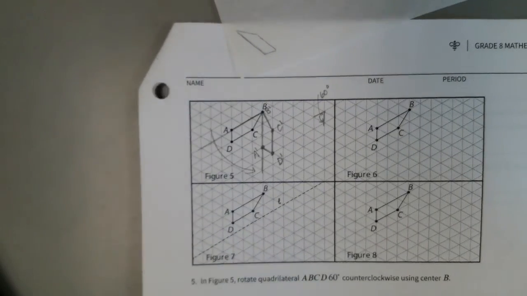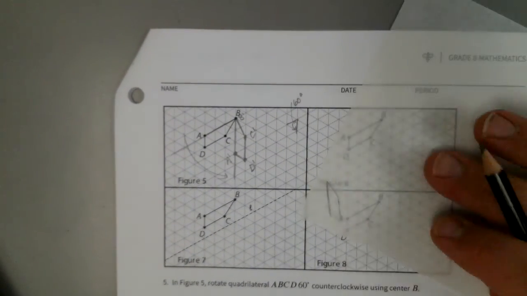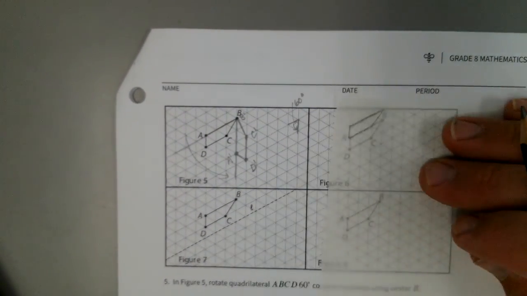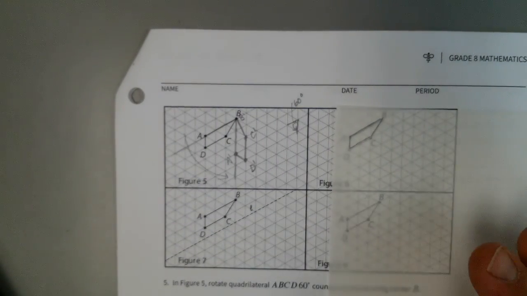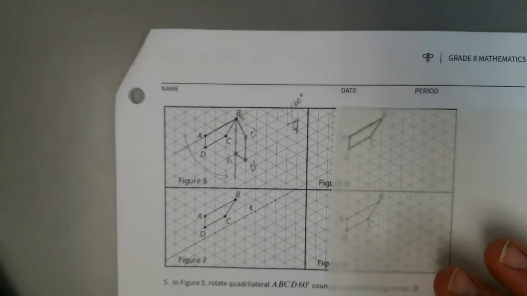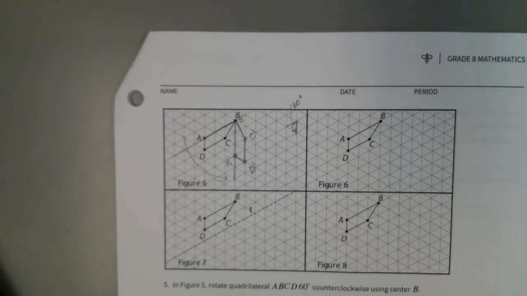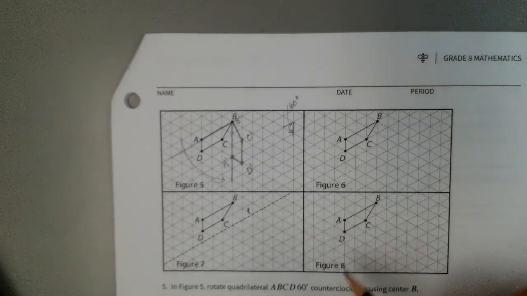Let's try that again. This time we'll do that with figure 6. So same figure right here. The cool thing about this tracing paper is that all these shapes are the same size, so I should be able to do the same thing. Now let's look at what they say. We're going to rotate the quadrilateral again, 60 degrees clockwise using center C.